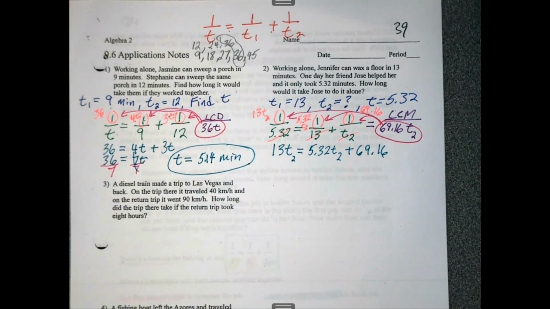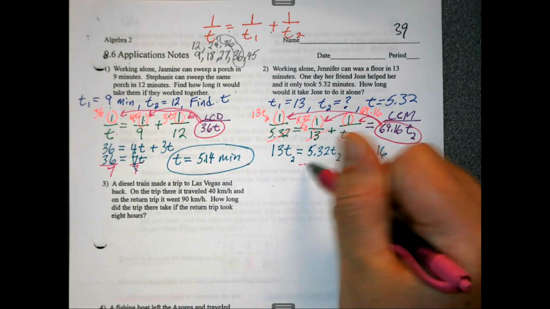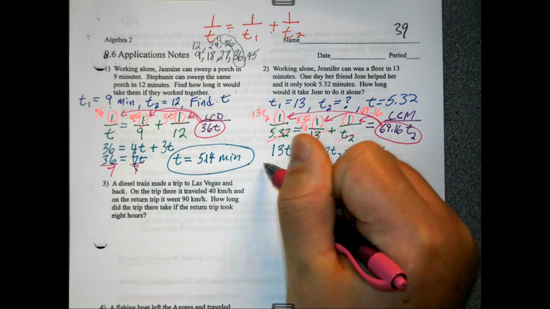Okay. Get my T on one side, so I'm going to subtract 5.32 T2 from both sides.